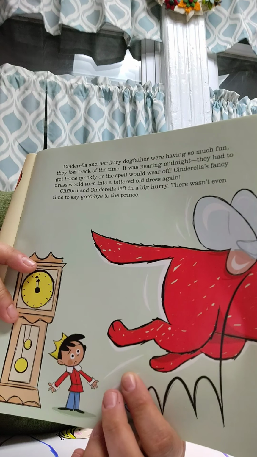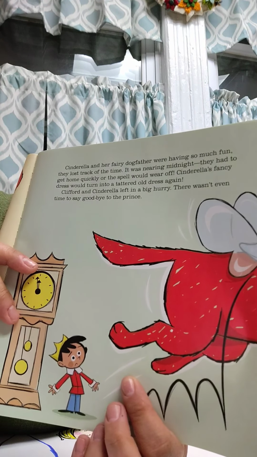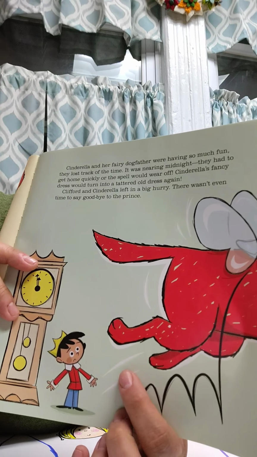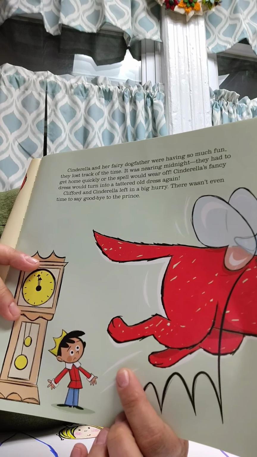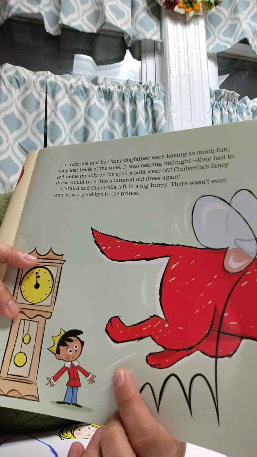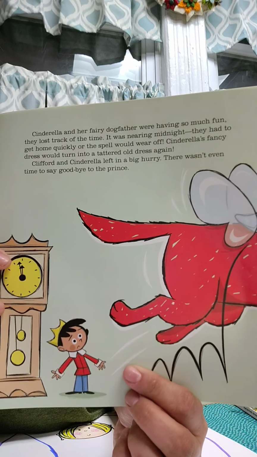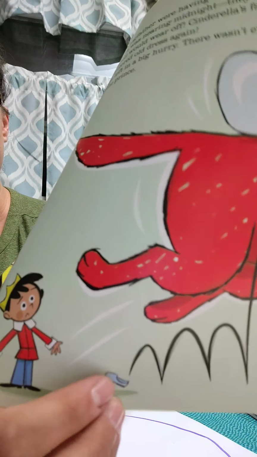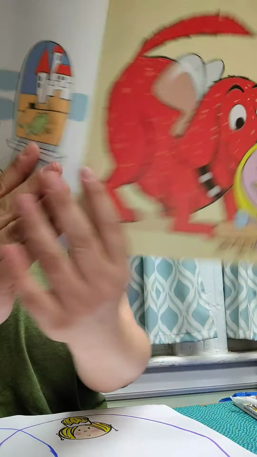Cinderella and her fairy dog father were having so much fun, they lost track of time, and it was almost midnight. They had to get home quickly or the spell would wear off. Cinderella's fancy dress would turn into a tattered old dress again. Clifford and Cinderella left in a big hurry. There wasn't even time to say goodbye to the prince. Uh-oh, what happened? Just like in the first story, she lost her shoe.